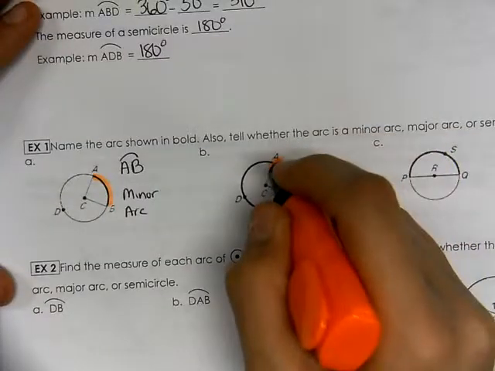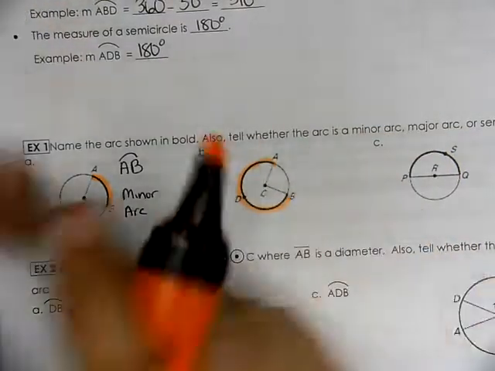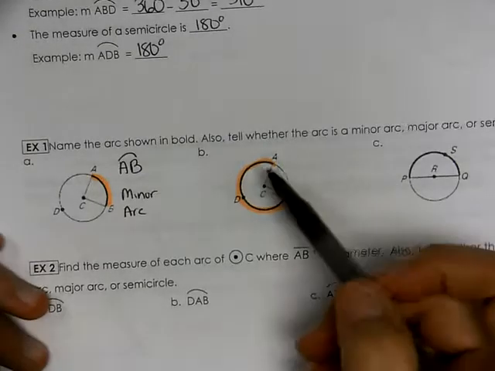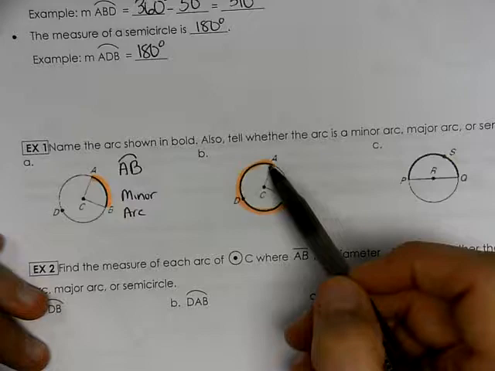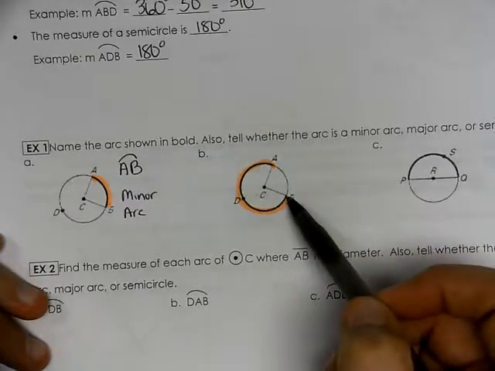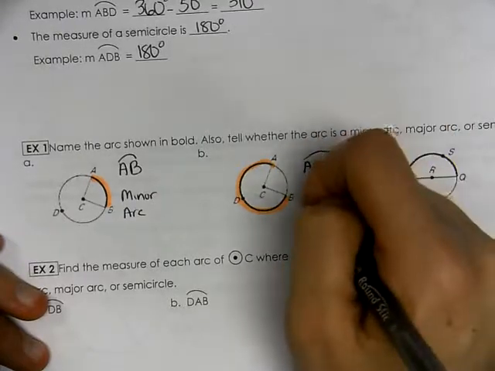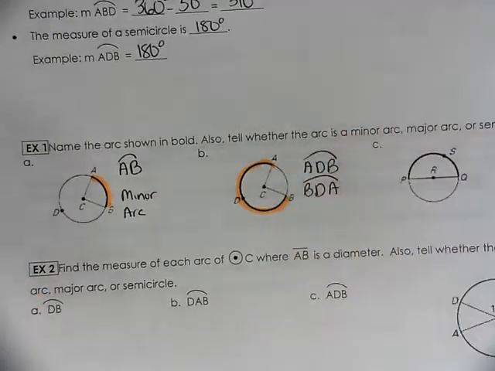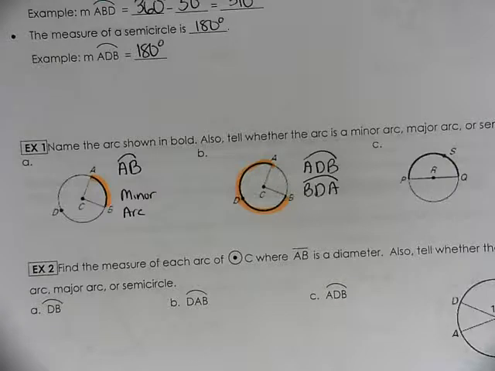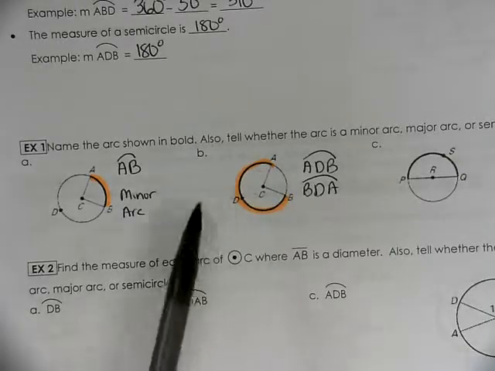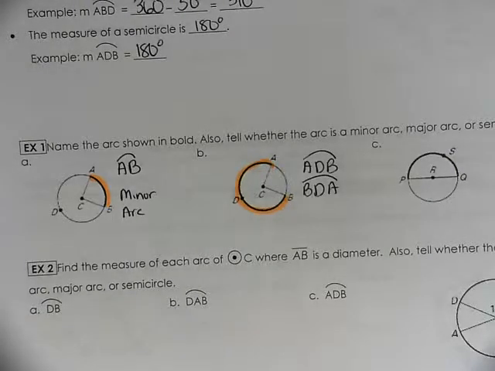What about this bolded guy? Two ways to name him. ADB. Good, or BDA. And you can't just do AB, because with AB, people are going to assume it's the little guy again. Major arc, minor arc, semicircle. Good.